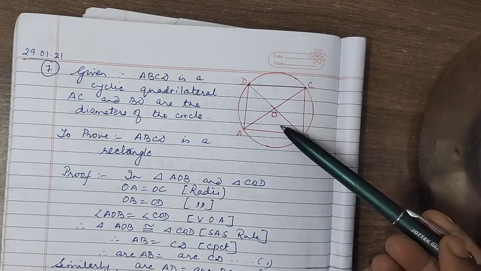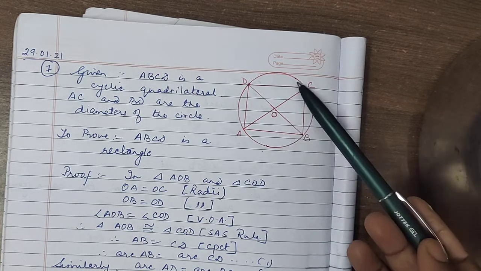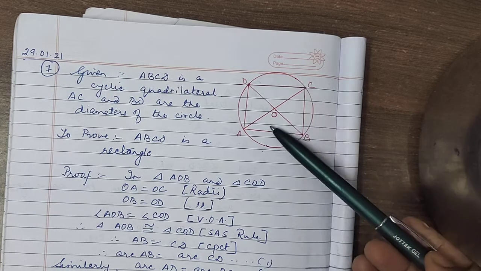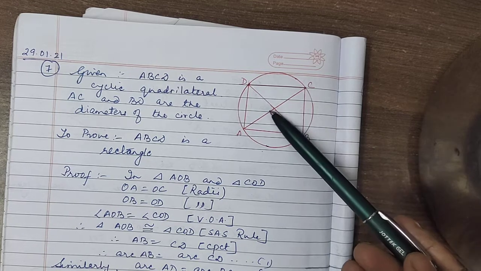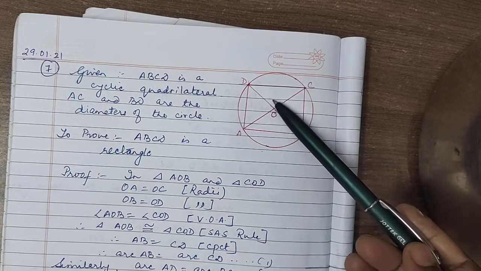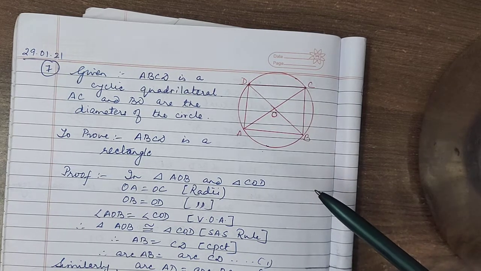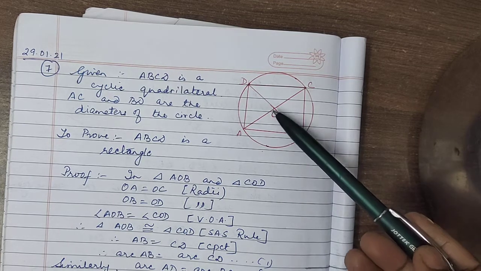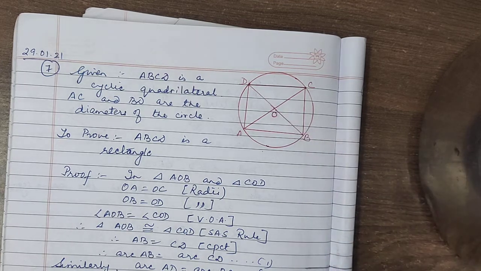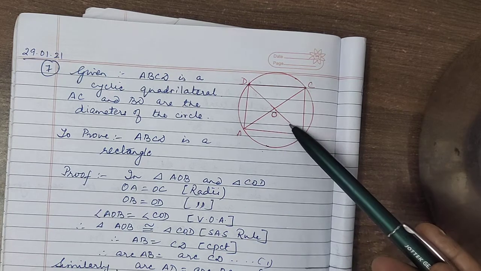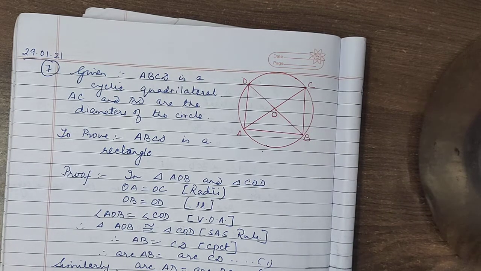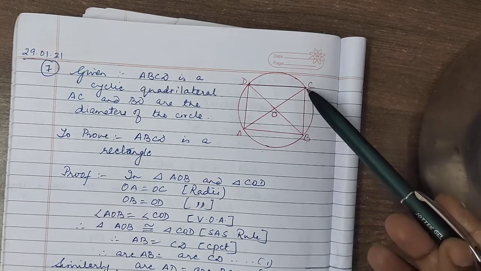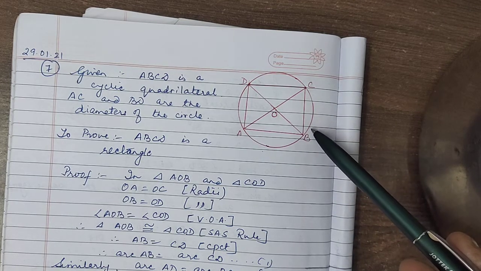Now for this we have taken these two triangles, triangle AOB and triangle COD. Now in these two triangles, OA equals OC, radii of the circle, angle AOB equals angle COD, vertically opposite angles, and OB equals OD, radii of the circle again. Therefore the two triangles are congruent by SAS congruency rule. Therefore AB will be equal to CD by CPCT.